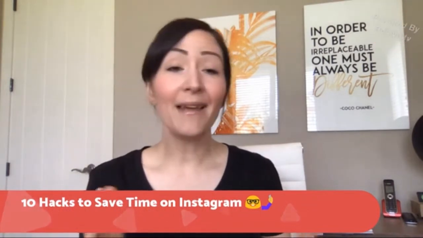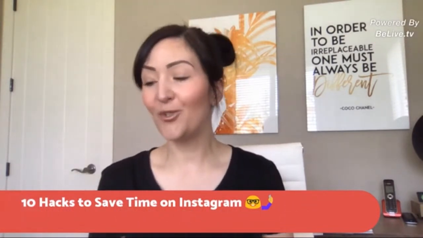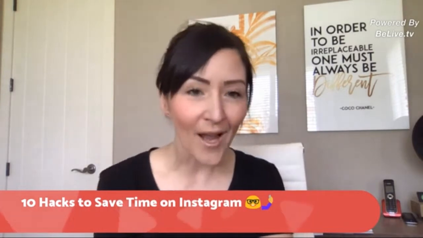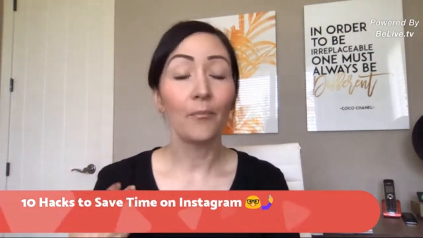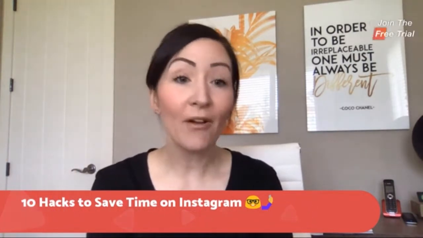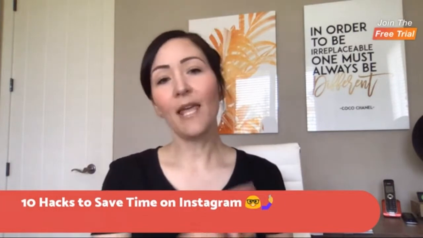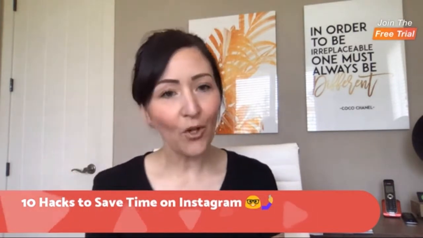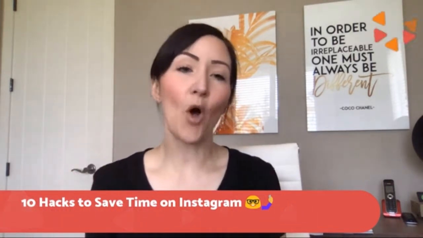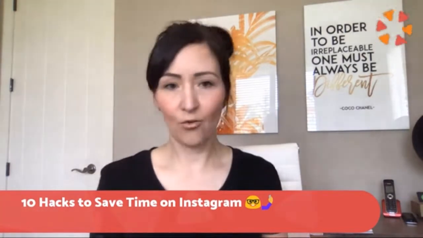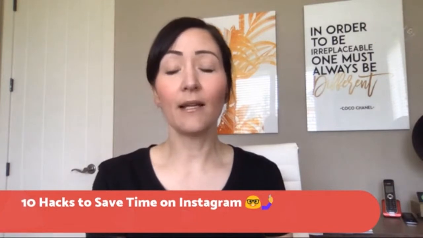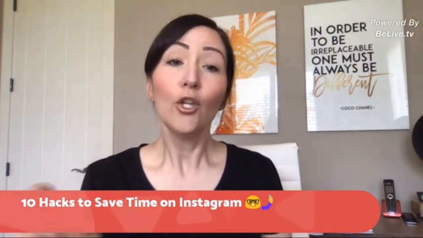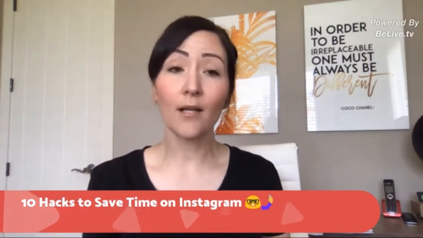And then my number 10 tip would be to schedule to multiple accounts all at once. And again, if you are using a tool such as Later, Planoly, or Buffer, something like that, you can take your caption and select multiple accounts and set it up all at once, and it'll post out to all of those accounts at once.